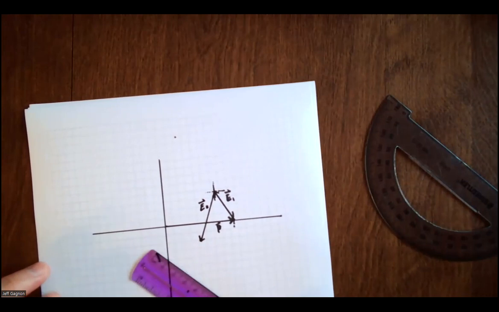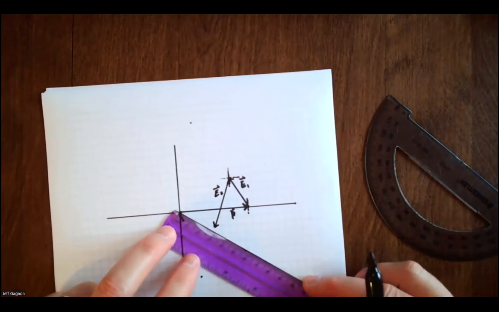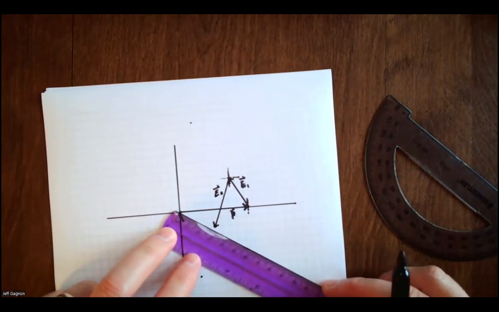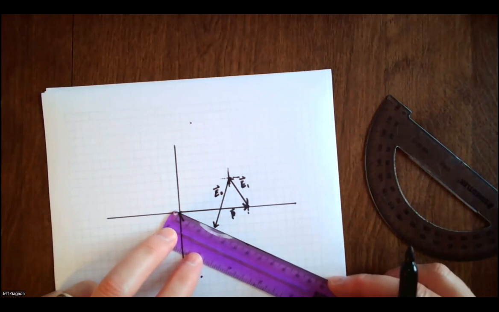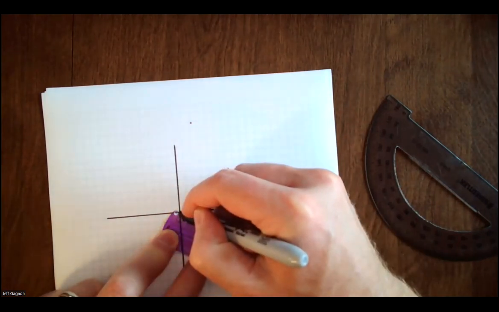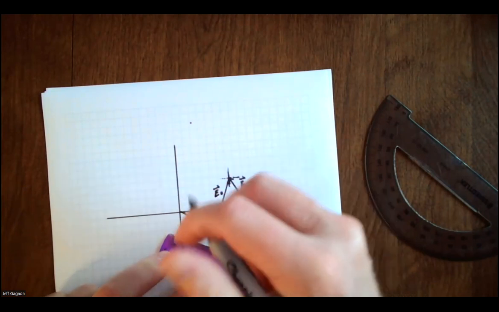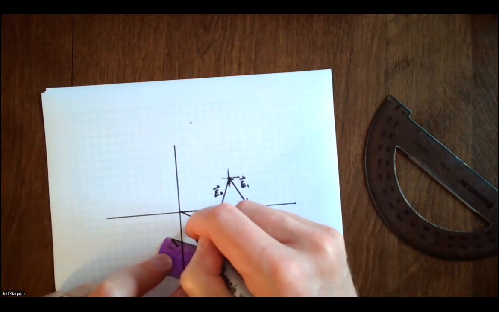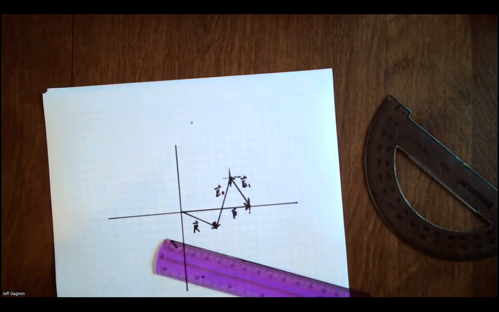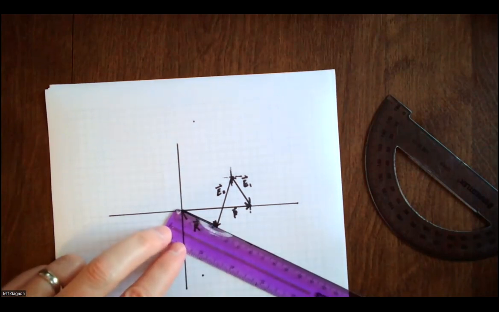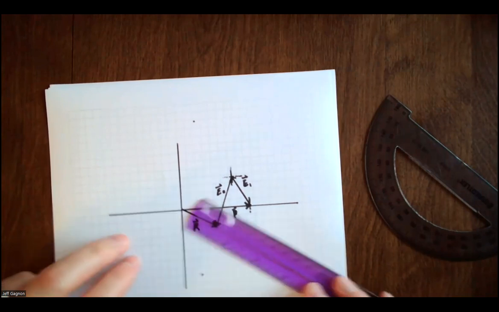And then finally, if I draw a vector from the tail of P, that first force vector, right, from the origin to the tip of the last one, that'll be my resultant. Okay, if I measure this, it looks like I got maybe 2.8 centimeters.